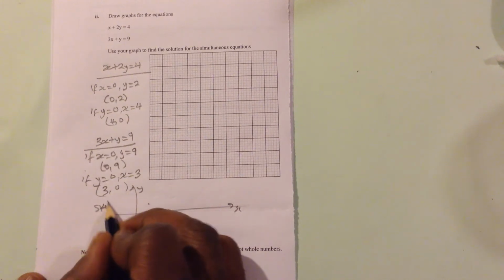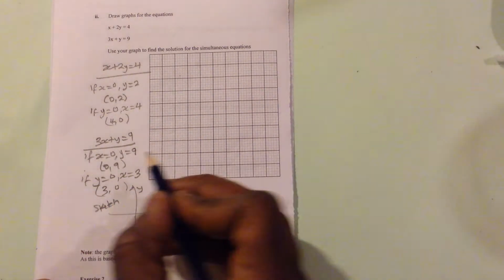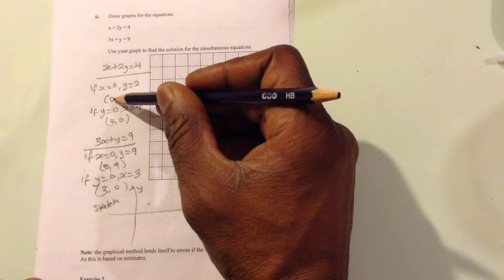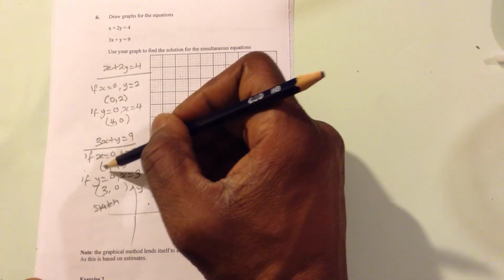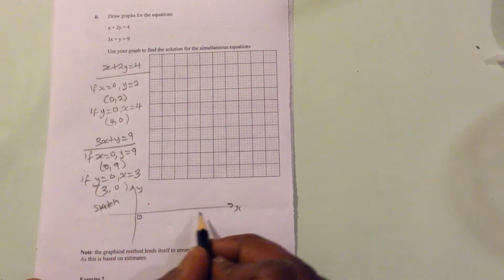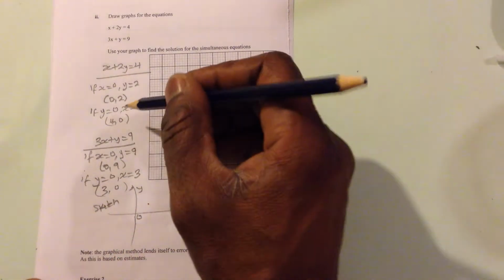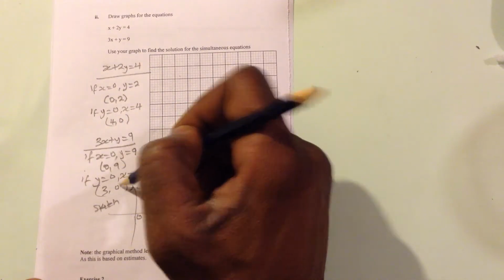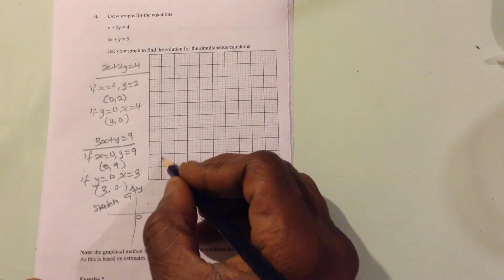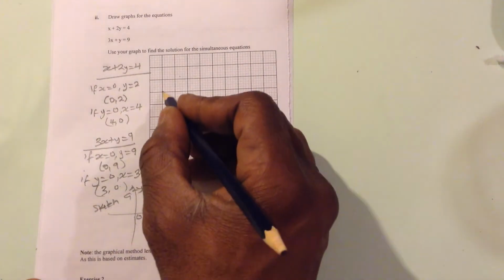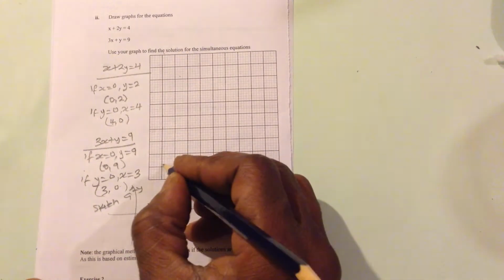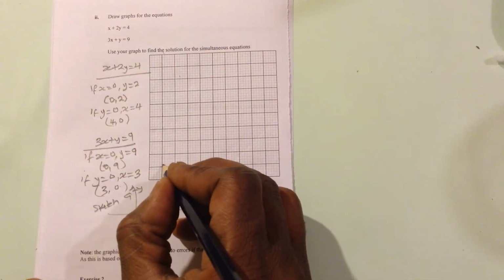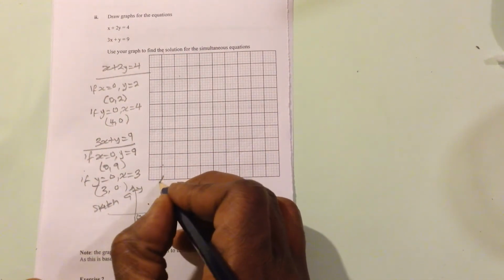So just a sketch. So the x's are 0, 4, 0, 3. So that means it's going to be from 0 through to about 4. And for the y's of 2, 0, 9, 0, that means from 0 all through to 9. So if we look at that, let's say 1, 2, 3, 4, 5, 6, 7, 8, 9. Somewhere here will be good. Or let's just do it here.